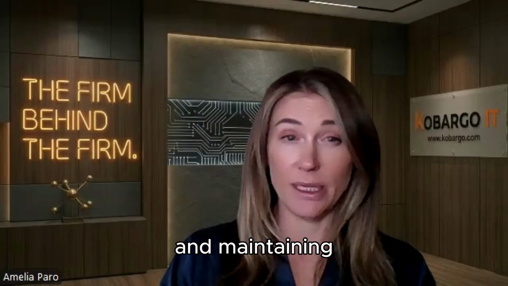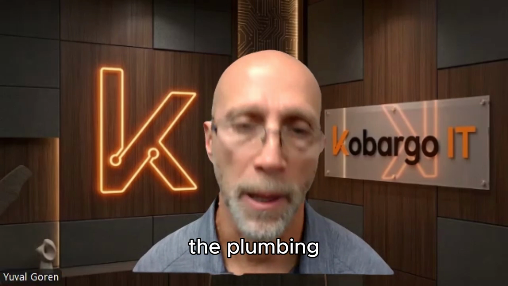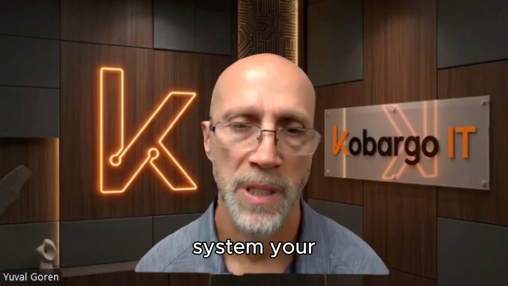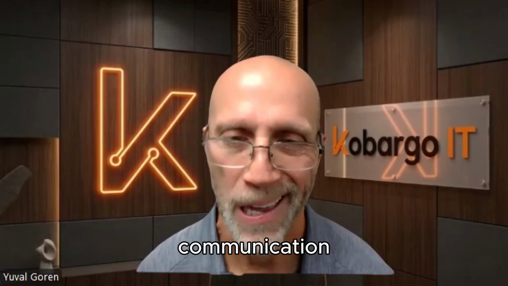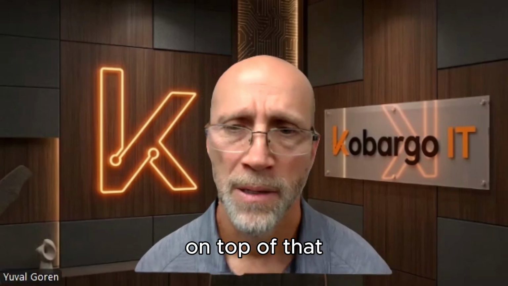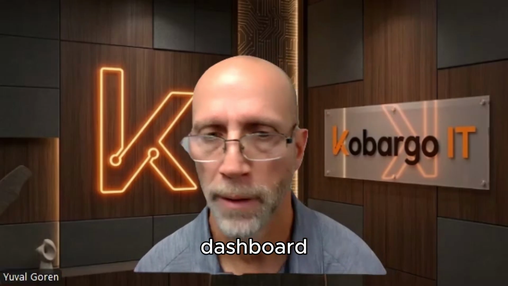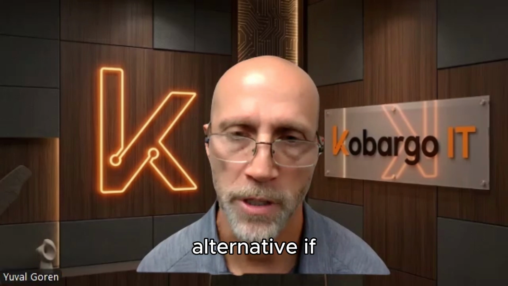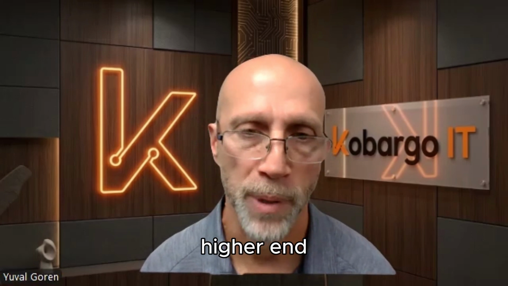So what's the role of the MSP or IT team in building and maintaining these dashboards? The MSP's job is to connect the plumbing, right? The API integrations between your case management system, your billing platform, your communication tools, your marketing analytics, and then to build the visualization layer on top of that, whether that's a custom Power BI dashboard, Tableau, Domo, or a purpose-built legal analytics platform, which may be a good alternative if you don't have the budget for the higher end platforms.